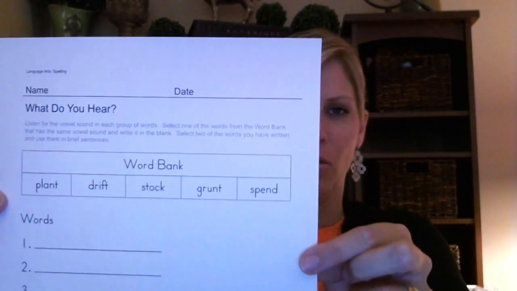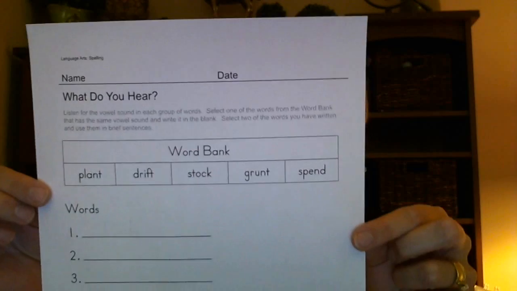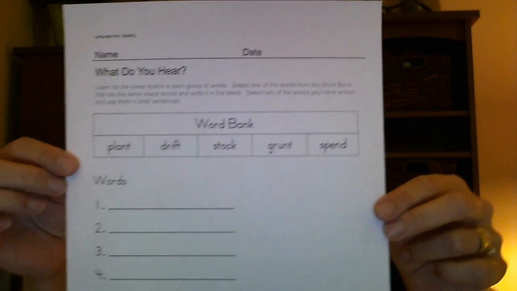Hi. Okay, we're in Unit 5, Lesson 3. There are two parts in our lesson today. What do you hear? Out of your Language Arts workbook, page 159. And then we will be doing sentences, so you'll need your dry erase board. It's best if you have your larger one so that you can write out the sentences, but if not, no big deal. Okay, so what do you hear?